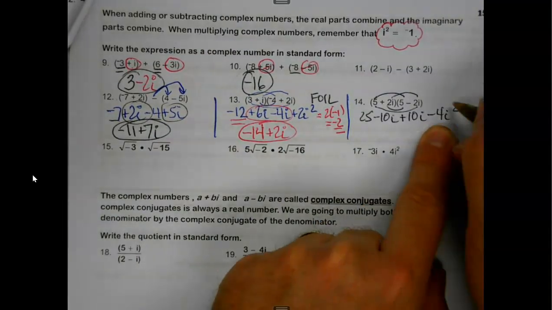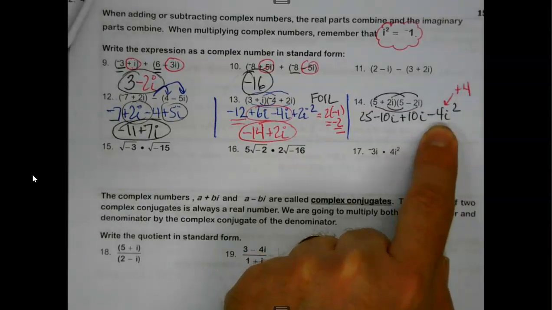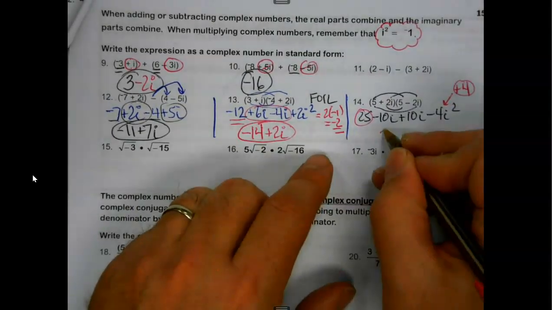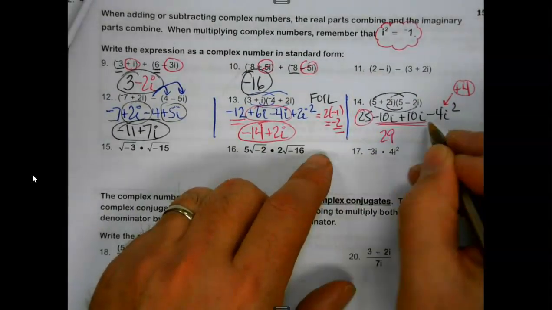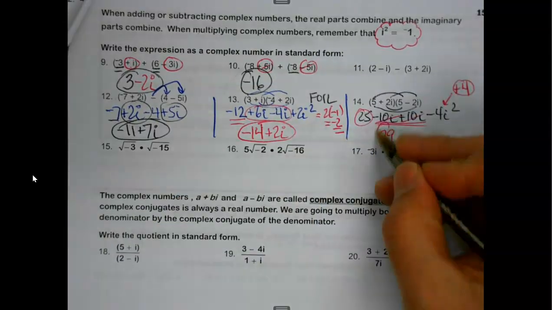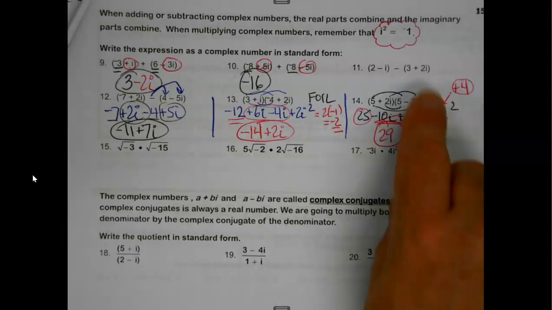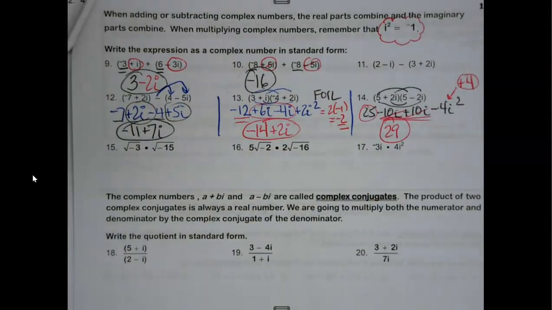Negative 4 times negative 1, that's really just positive 4 now. Negative times negative is positive, and then positive and negative 10 just cancel this time. So, okay, I just got the number. That's cool. So treat i like you would a variable. You can add exponents on it. The only difference is it can change its identity if you get to i squared.